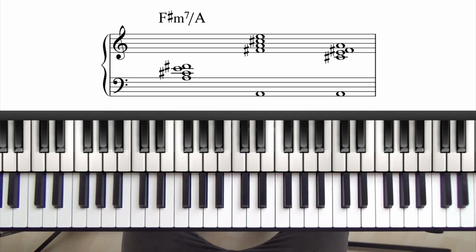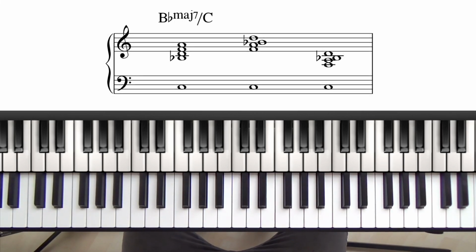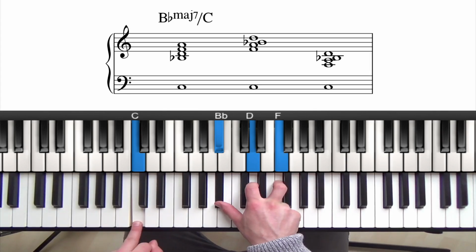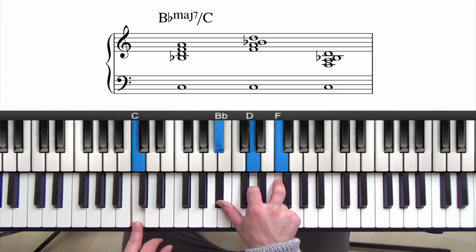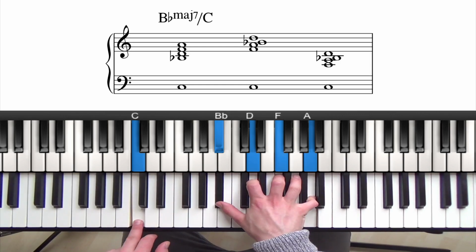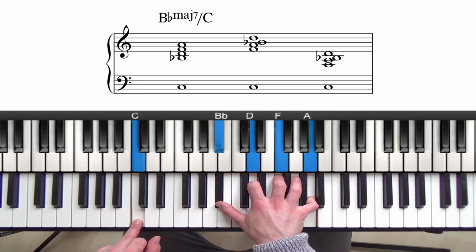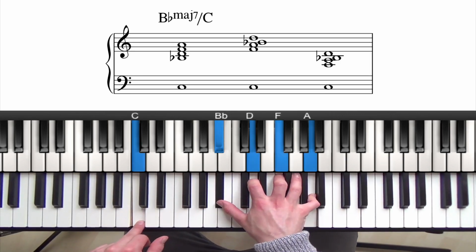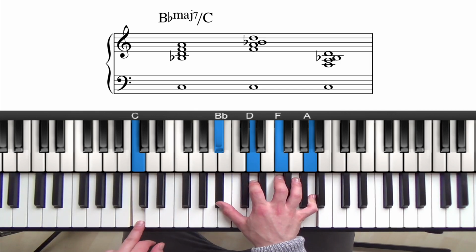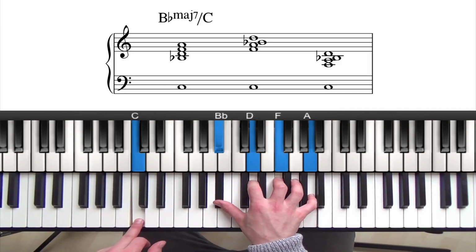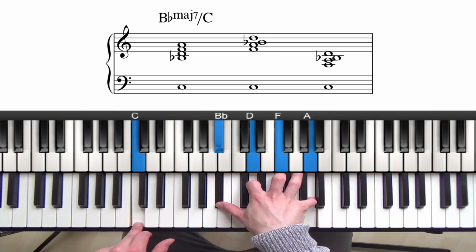So another one where the bass note is not part of the chord would be B flat major 7 over C. So this is similar to the C9 sus, but this time it's B flat major 7. And this creates a C13 sus. So it's basically, we've got the root of the chord, we've got the 7th, the 9th, the 11th, and the 13th.